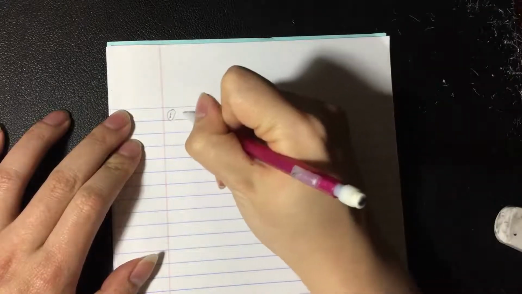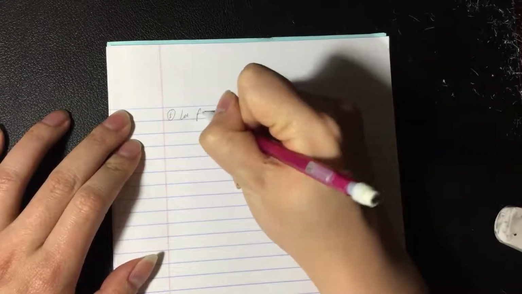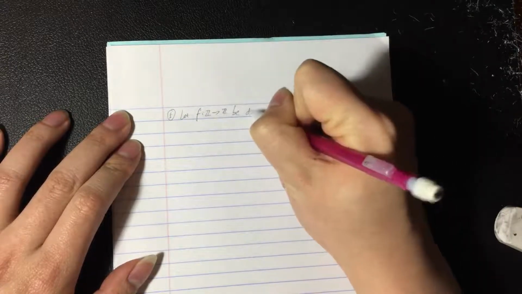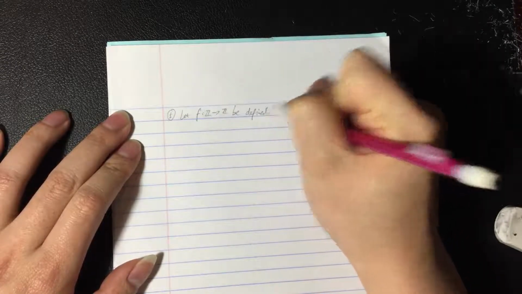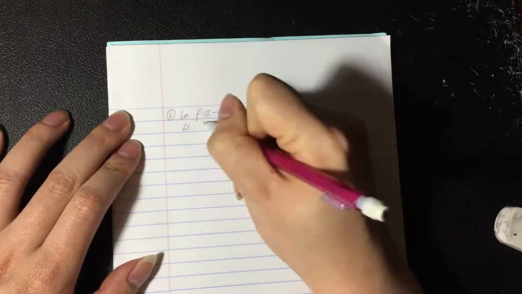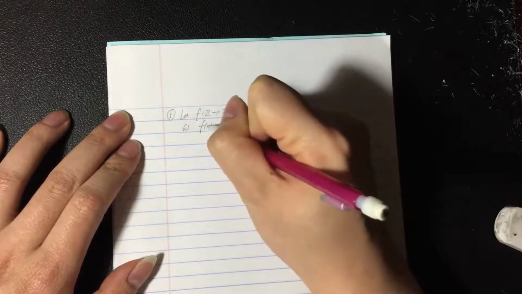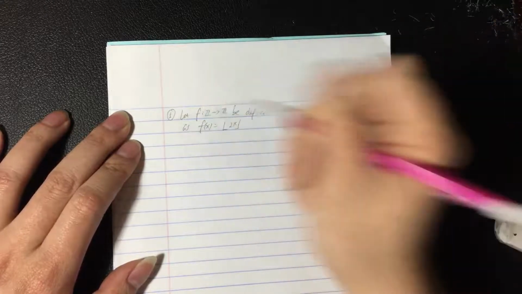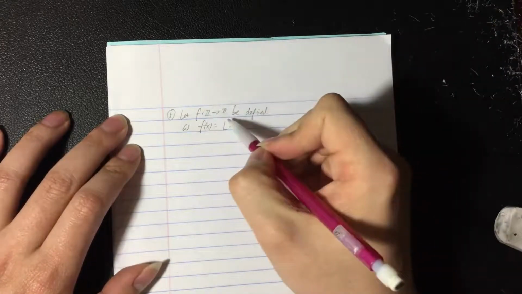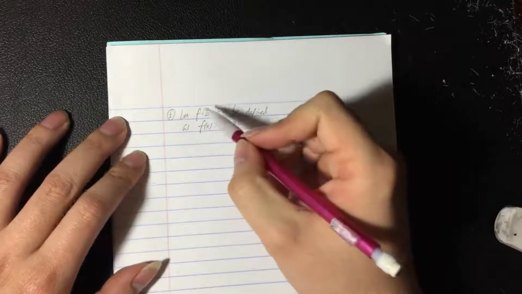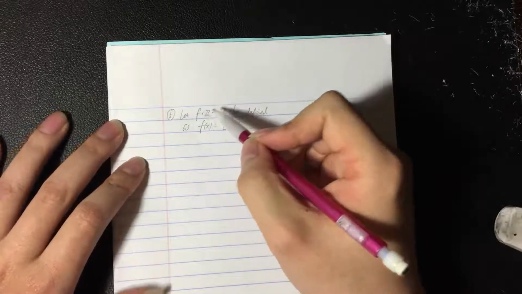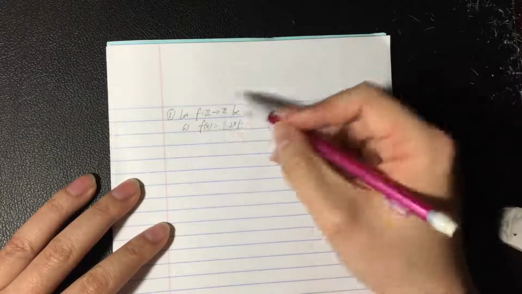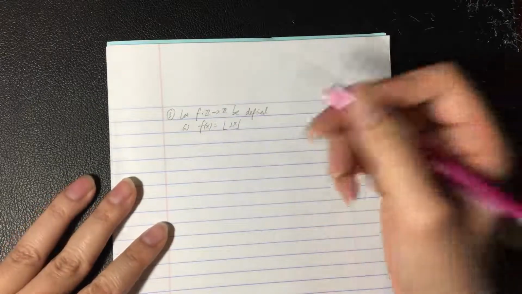Next, let f from Z to Z be defined as f of x equal to the floor function of 2x. Here, R stands for all real numbers, Z stands for the set of integers. If we only consider integers, let's try to plug in some integers and see what we get.